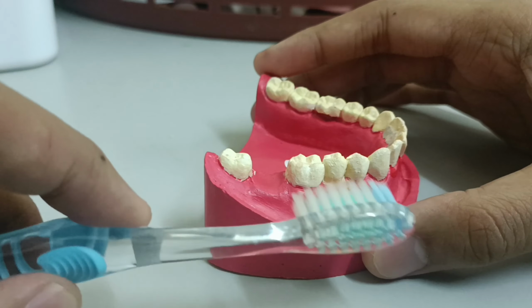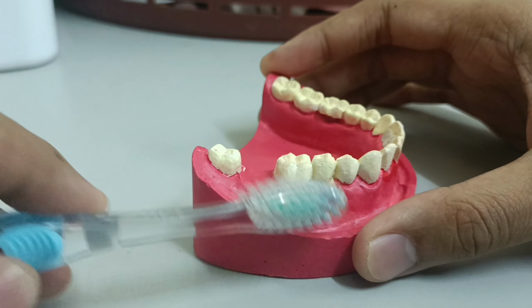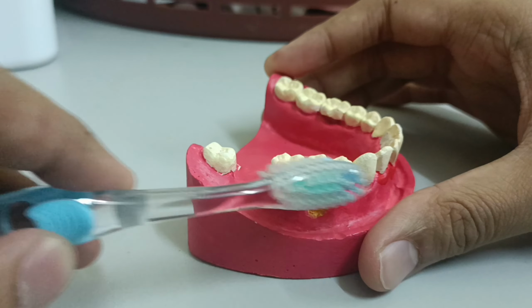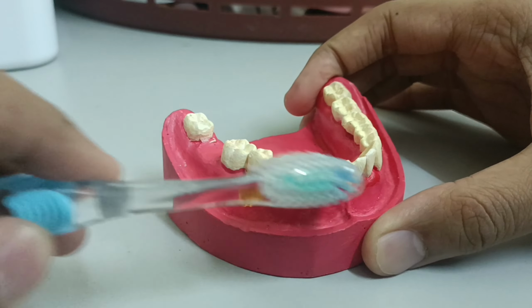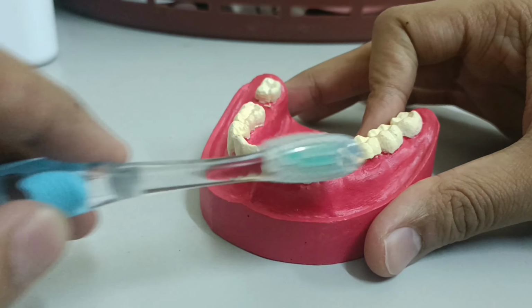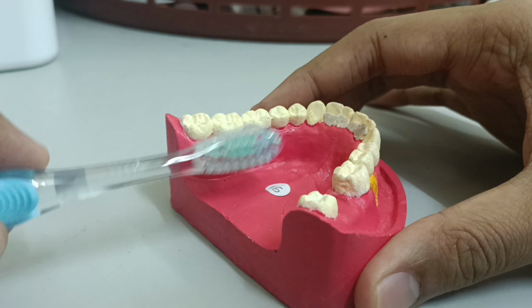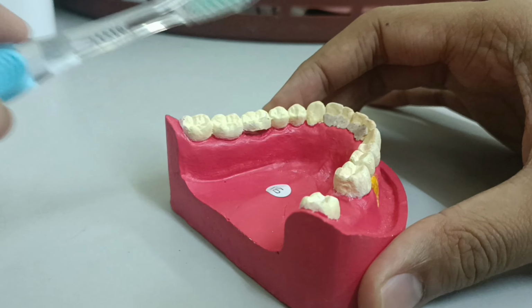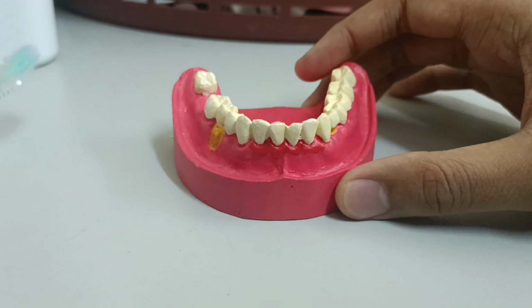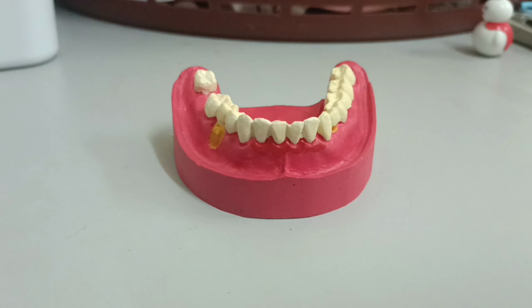From the modified Stillman technique, we can see here the area being covered is bigger, and this will ensure all of the leftover food and plaque can be got rid of, and this will ensure a good oral hygiene practice in our mouth.